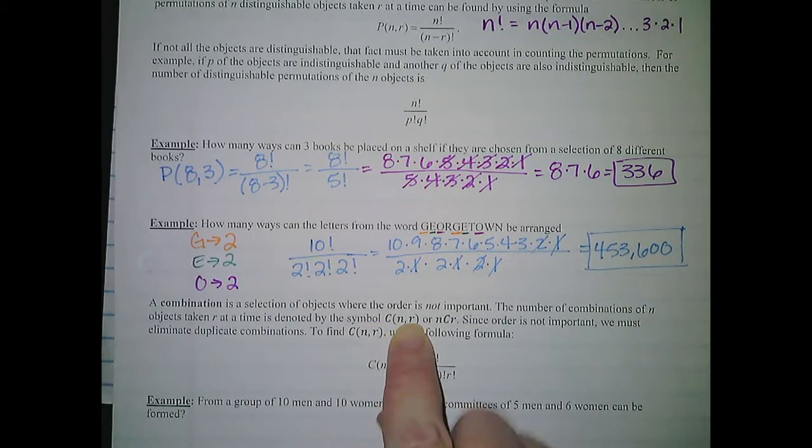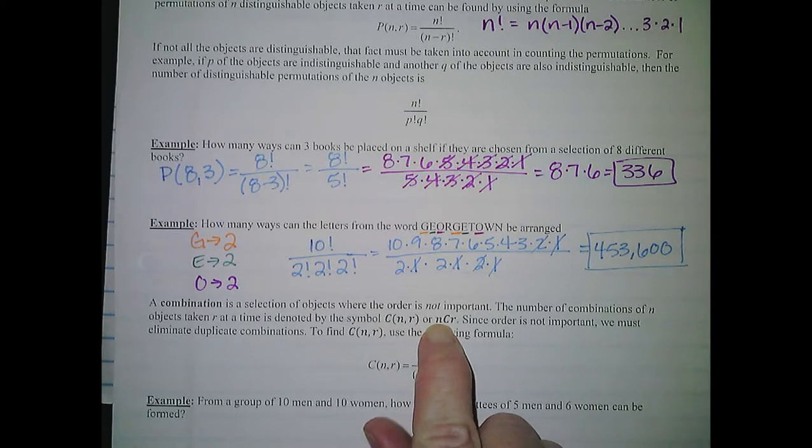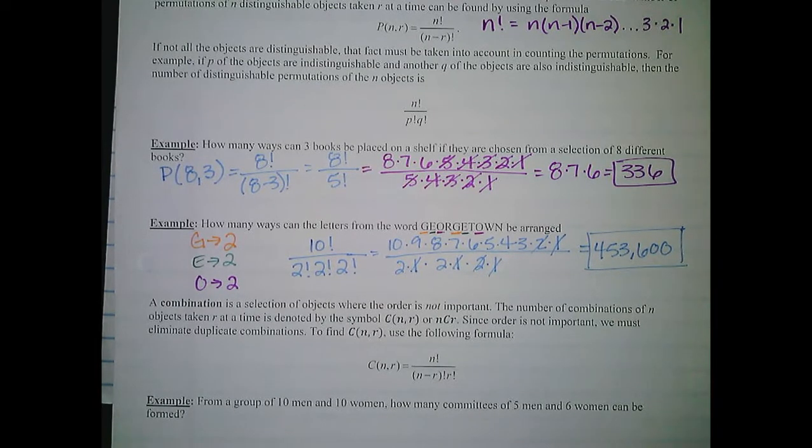and r, or nCr. Since the order is not important, we alter our formula a little bit to eliminate duplicate combinations. The idea behind a combination is we're looking at taking r objects from a group of n things, and we don't care what order. So in a combination, A times B, or having A as our first selection and B as our second selection, is the exact same thing as getting B and A.